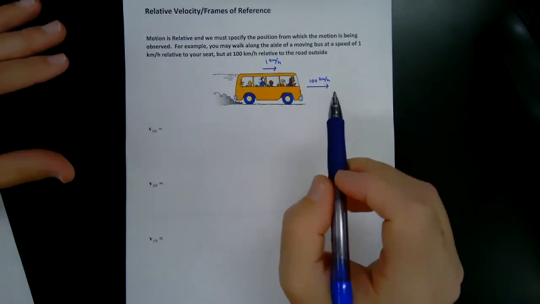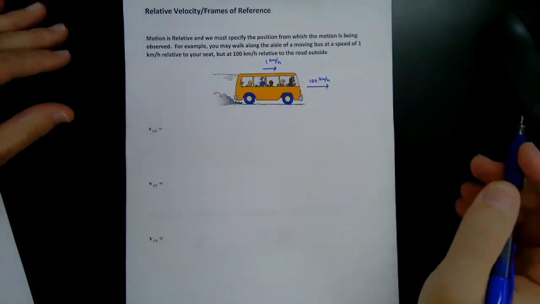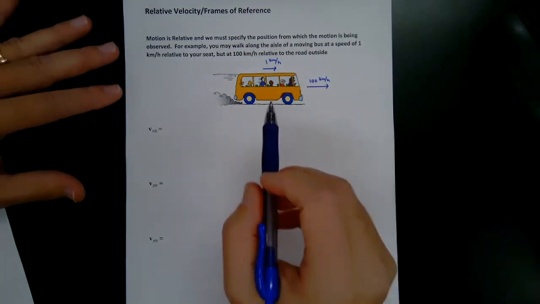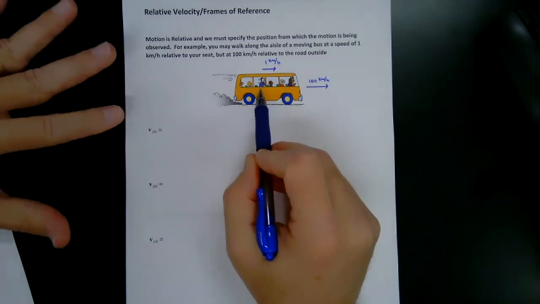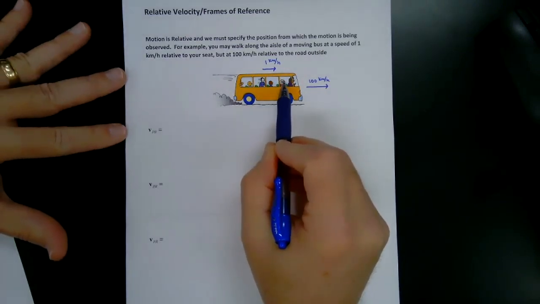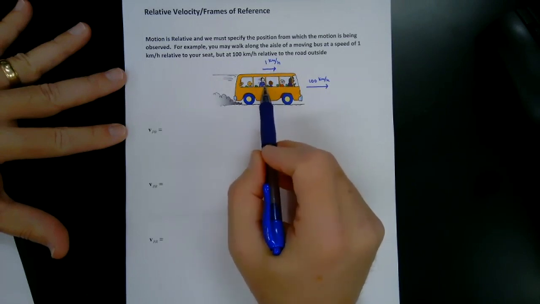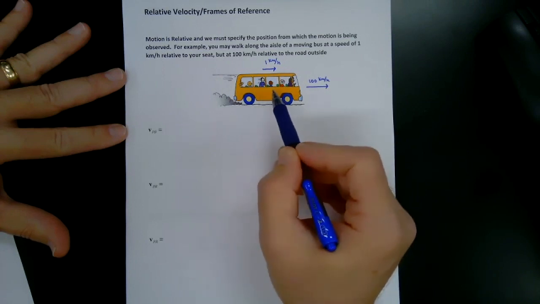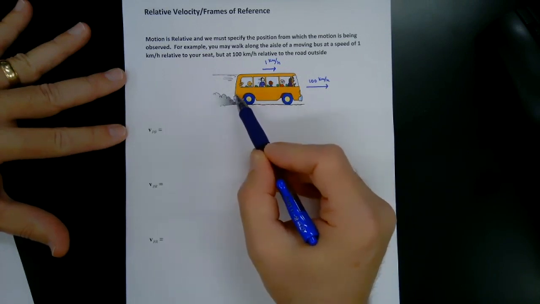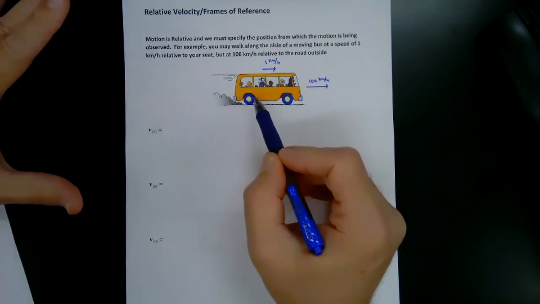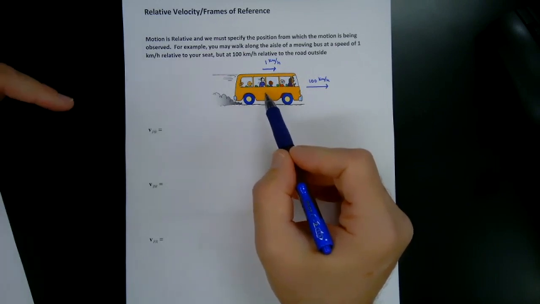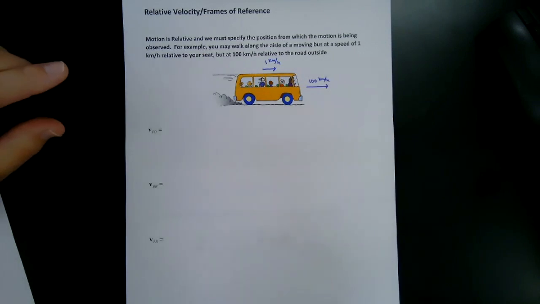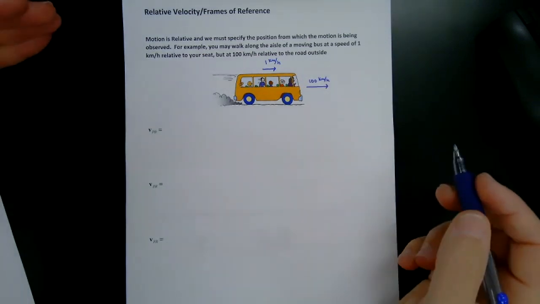Now, there's a couple things, and this is what's weird about all this. Relative to the bus, the person is moving to the right, so that's positive velocity. Now, relative to the person, the bus is actually moving to the left at 1 kilometer per hour. And that's what's kind of crazy, okay? Relative to one, it's positive 1, and relative to the other, it's negative 1. So if you flip them, it makes the velocity negative, okay?